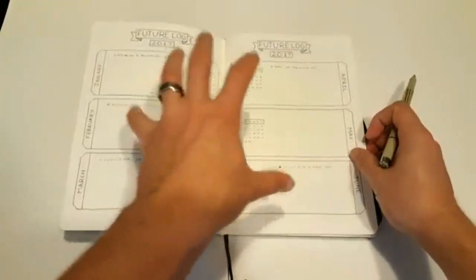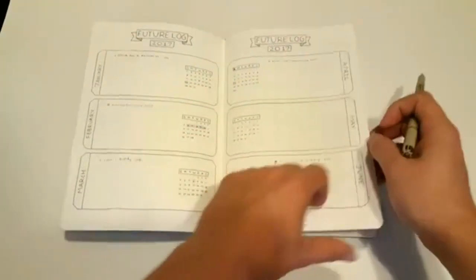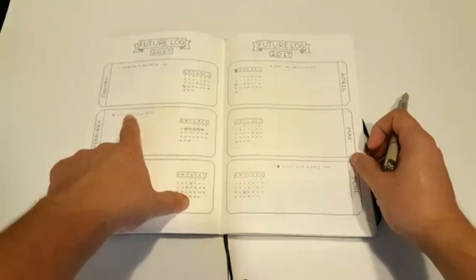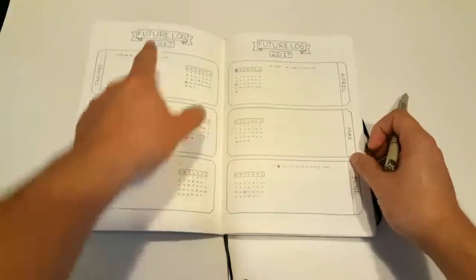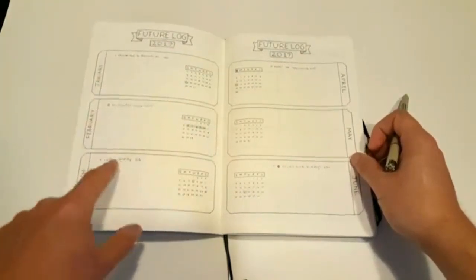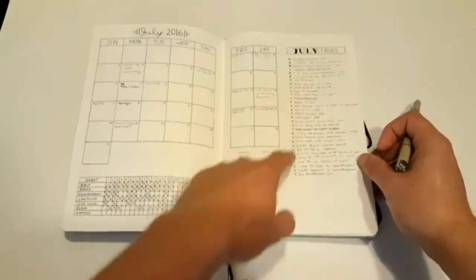for putting in big things. And so I have my next family vacation right there, for instance. This is for next year. And I have different things like that. But then you have your monthly task list too.